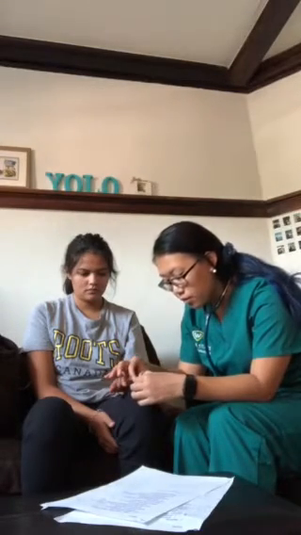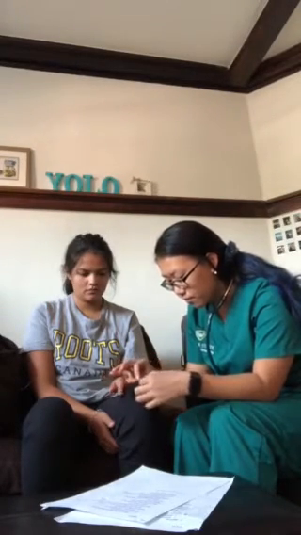We can also check the radial pulse again, I guess, but it was already done in the beginning, so we're not going to redo it. I'm going to look at the capillary refill on her nails and then check her brachial artery pulse. So we'll look at her nails by pushing on her nail bed for 1 second and seeing how long it takes to become red again, which shows the blood flow. So it's about a 2-second refill, which is again normal. We'll look at both her arms at her brachial arteries.